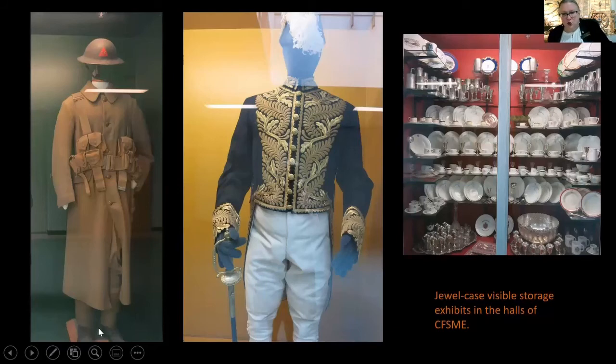Throughout the school, we have some jewel case cabinets that allow us to provide visual storage for some of our collection. And in a lot of these cases, we chose very strong and sometimes surprising colors. As I said before, these hallways don't have a lot of color in them.